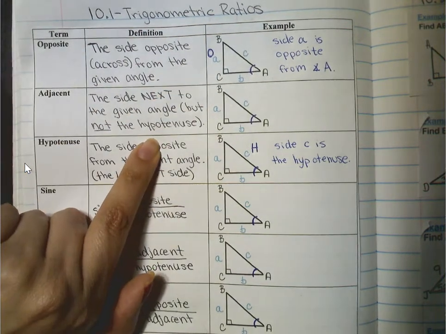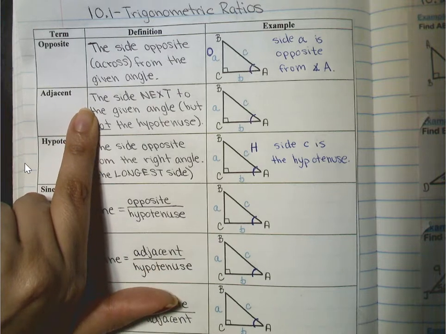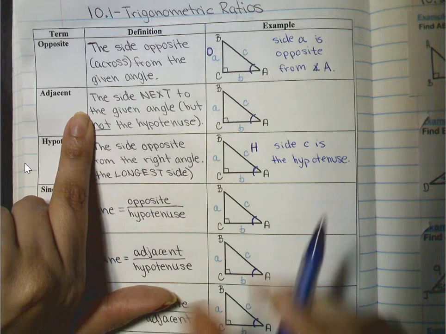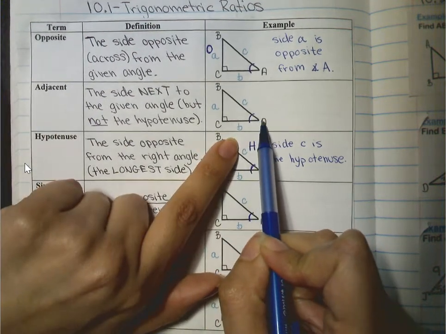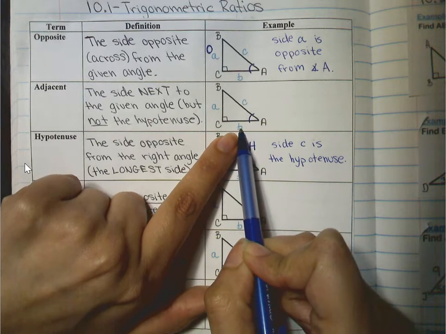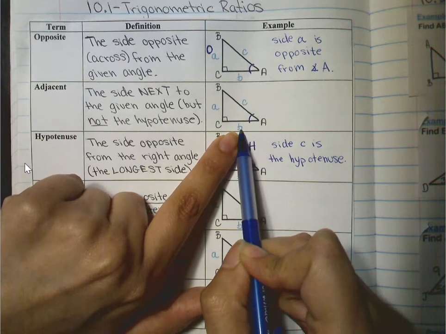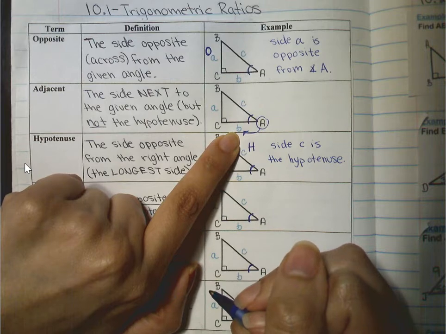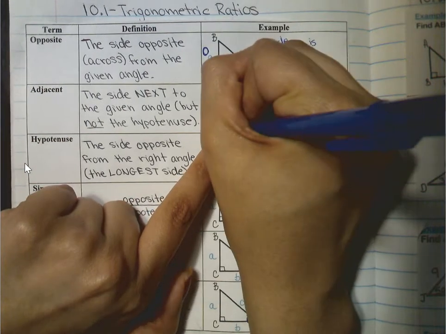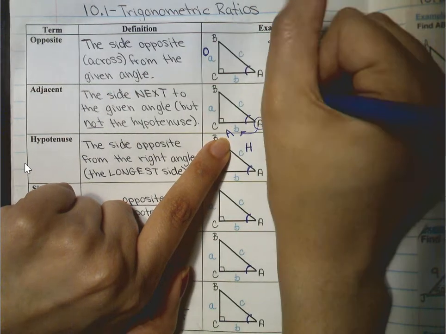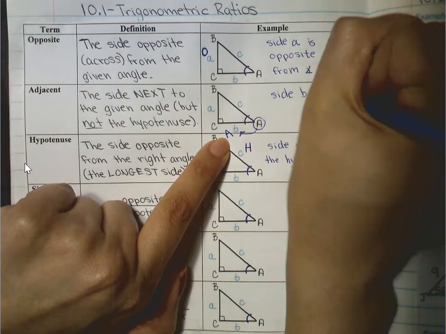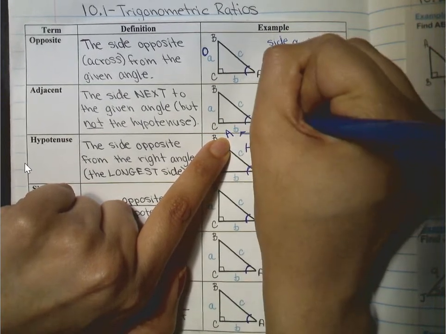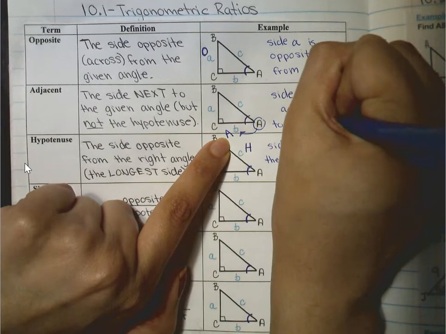Okay, so adjacent, the next term, that means the side that is next to the given angle, but not the hypotenuse. So I'm working with angle A. So the side that is next to angle A and not the hypotenuse has to be side B. So I'm just going to circle this. Next to the angle is side B. So here I'm going to label that with A for adjacent. I'm going to say side B is adjacent to angle A.